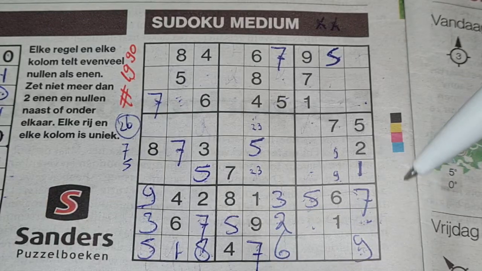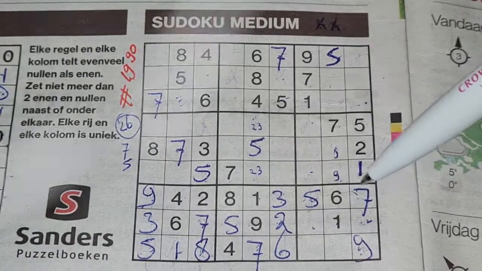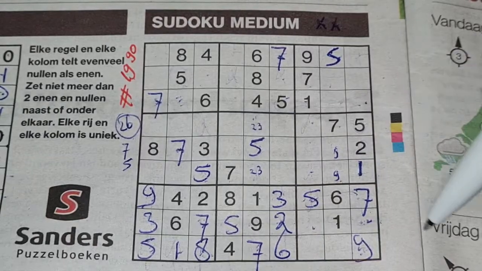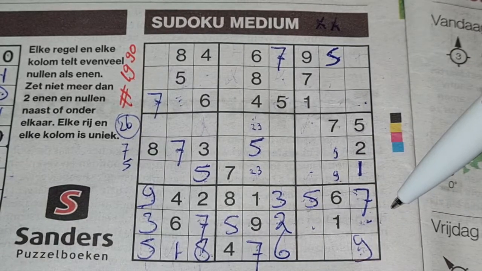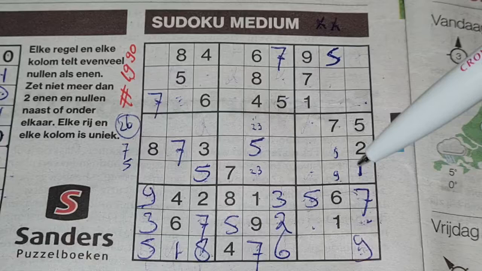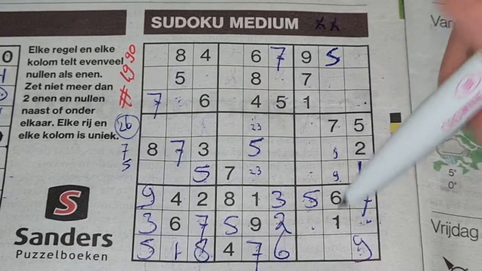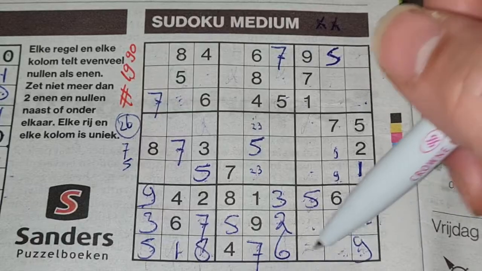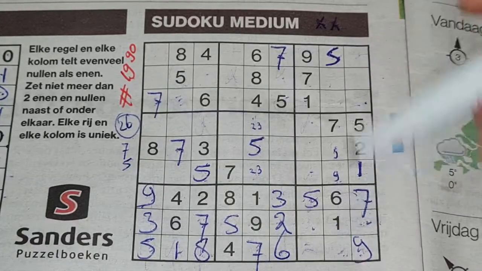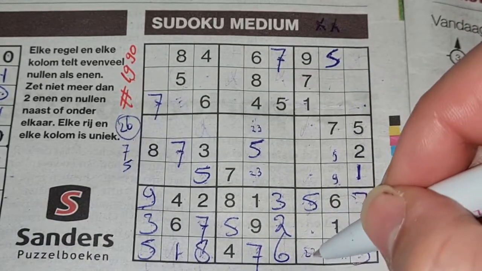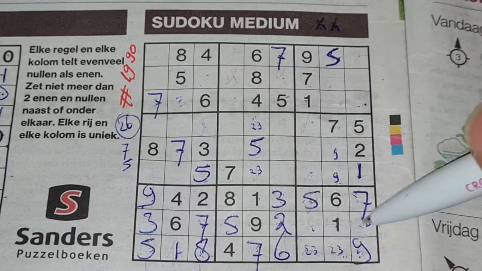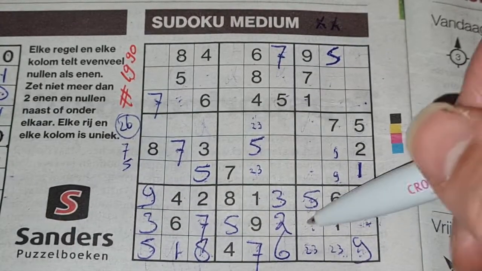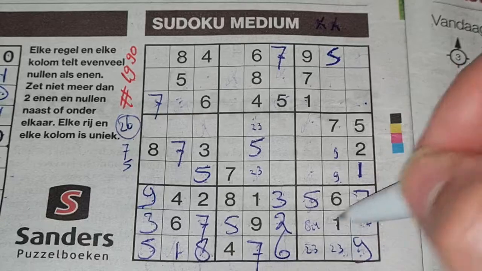Then 8 and 4. These two numbers are reserved in the last row for the numbers 2 and 3. I cannot fill this yet. Let me mark those for you. The other pair should be 8 and the 4. Cannot fill this yet.